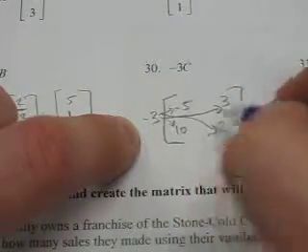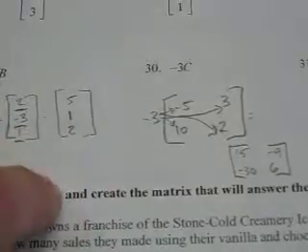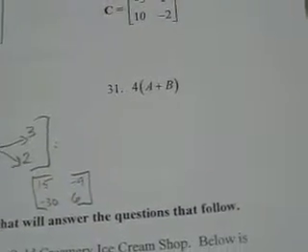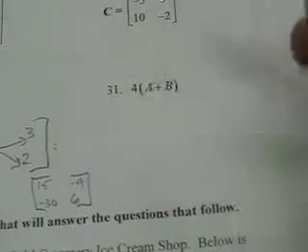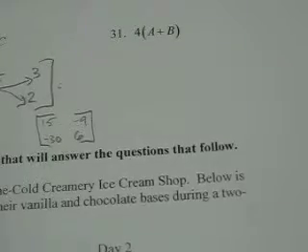And negative 3 times negative 2 is going to give us positive 6, so that's going to go in the bottom right section. Number 31, this is the most confusing one that we are going to look at. What we need to keep in mind, and what we mentioned in class, is that you're always going to use order of operations, even when you're dealing with matrices.